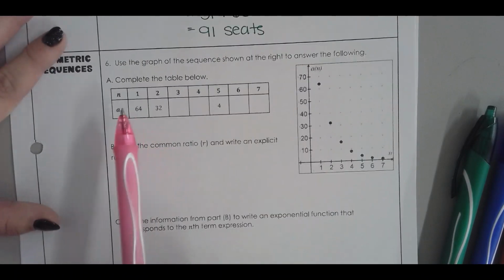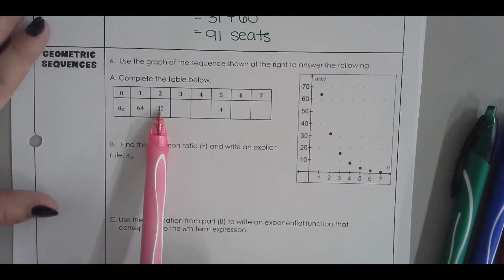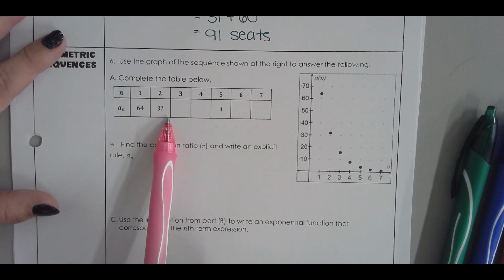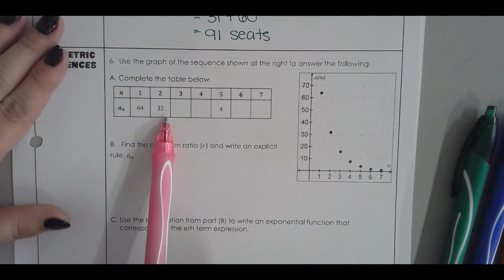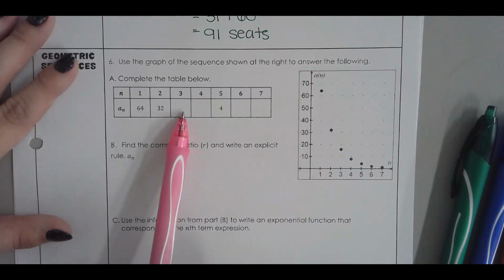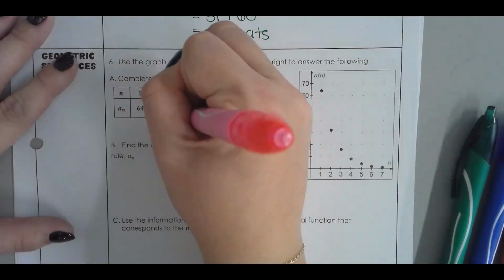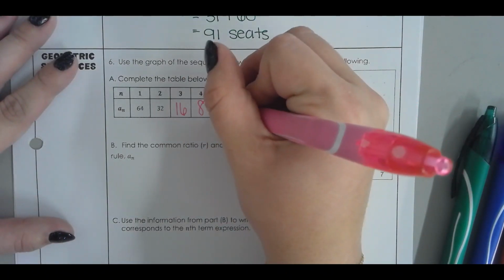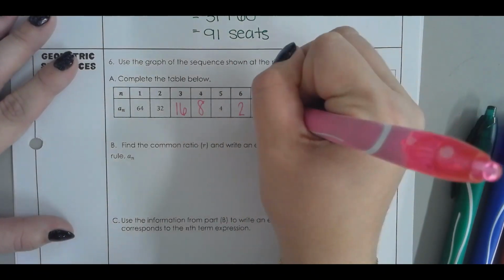What do I multiply 64 by to get to 32? 1/2. 64 times a half. We're dividing by 2, which is the same as multiplying by half. So 32 times a half is what? 16 times a half? 8. We got 4 times a half, 2, and then 1.